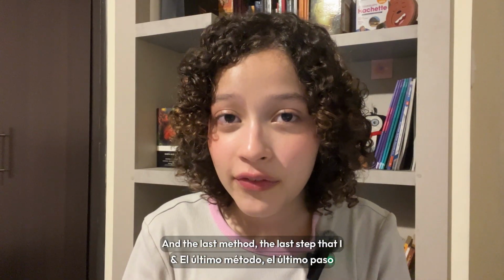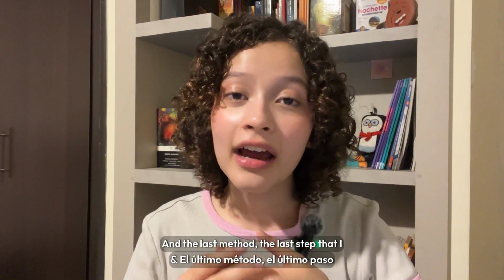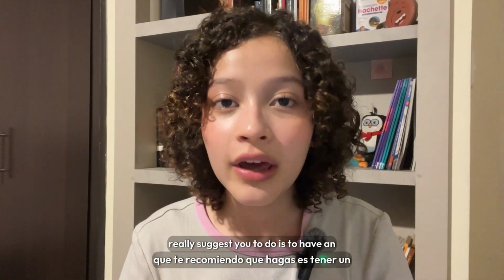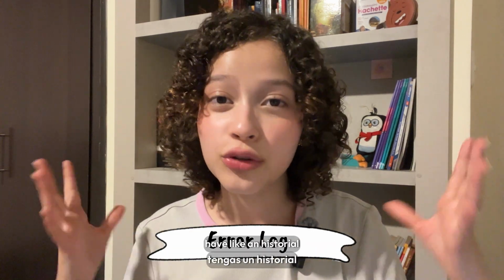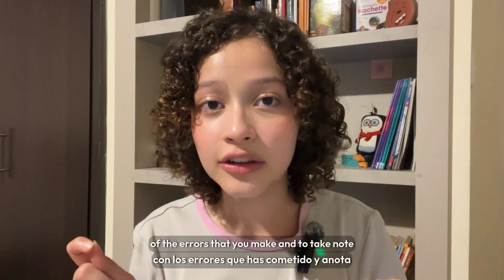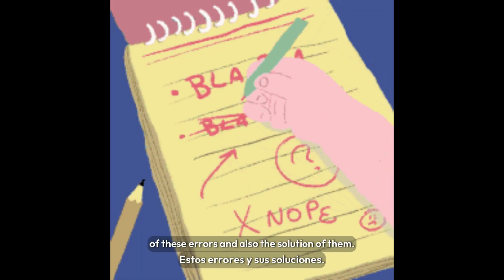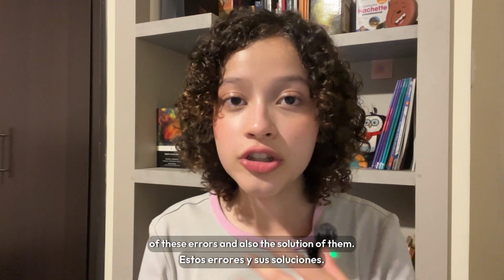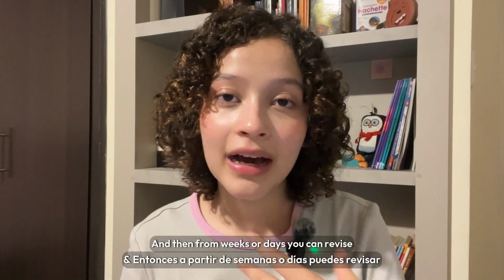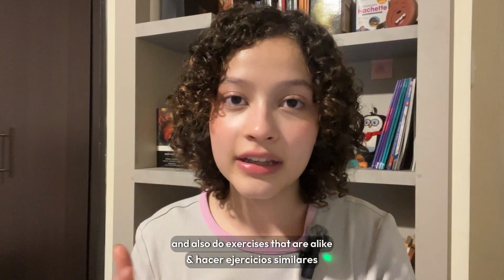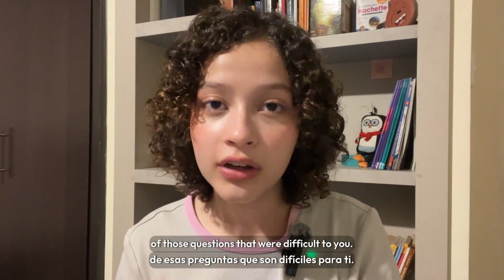And the last step that I really suggest you to do is to have an error log. That means have a history of the errors that you make, and take note of these errors and also the solutions to them. And then after weeks or days you can revise these errors again and also do exercises that are like those questions that were difficult for you.